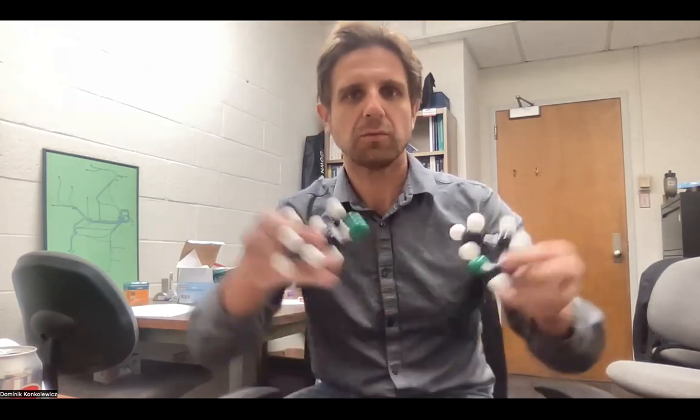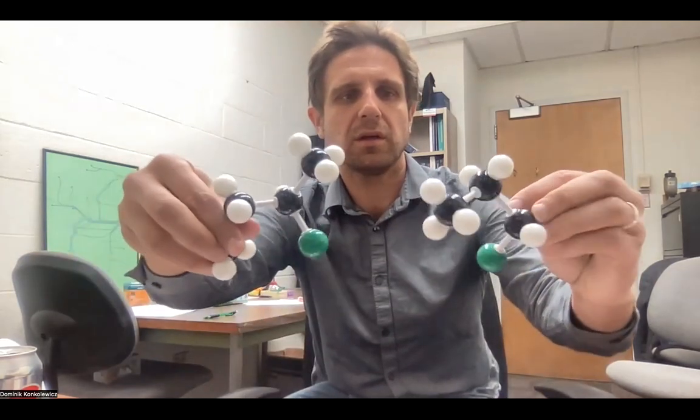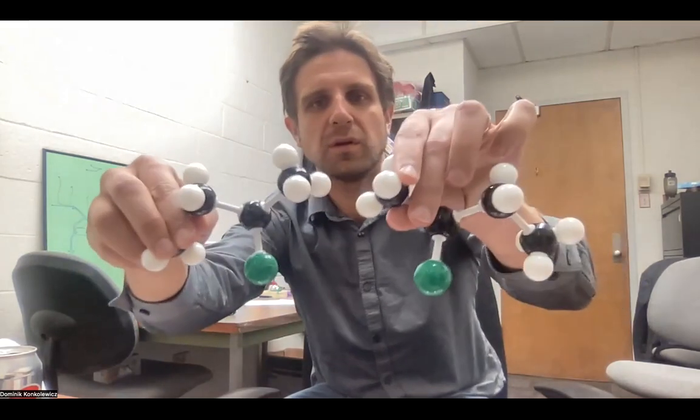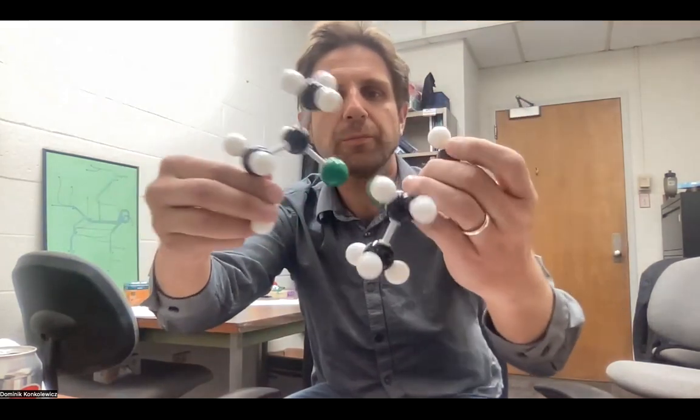So today we'll talk a bit about optical activity as it relates to enantiomers. This is the unique property of chiral molecules. We look at two enantiomers, like for instance these two molecules shown here. They are in fact mirror images that are not superimposable.